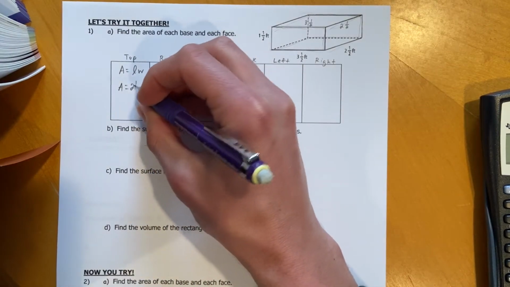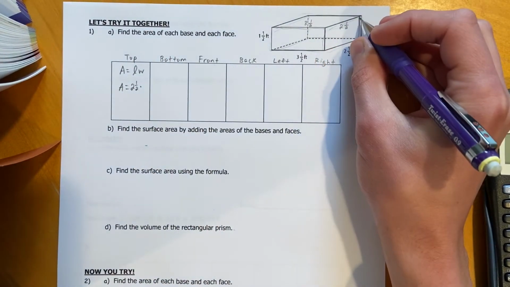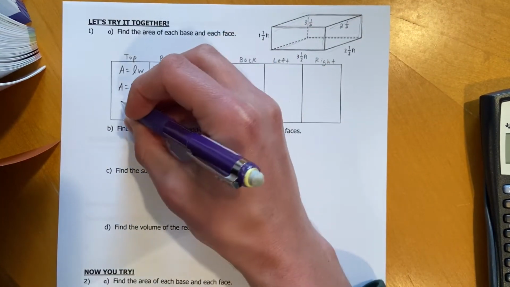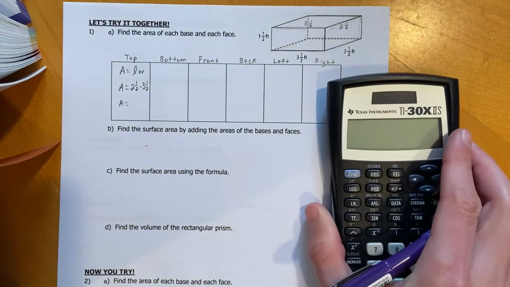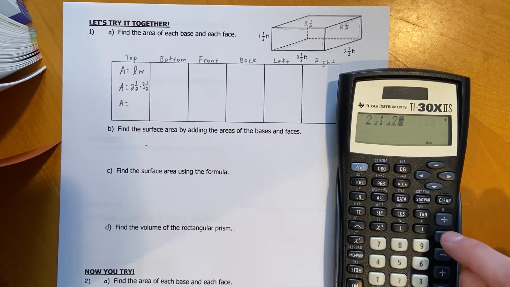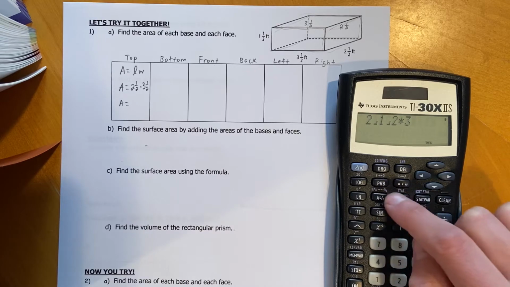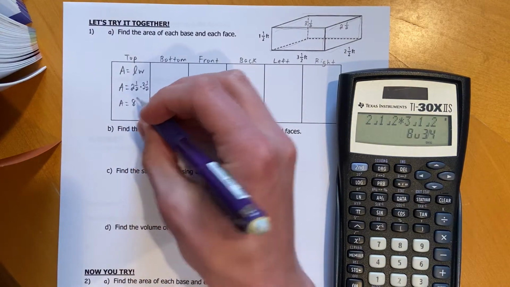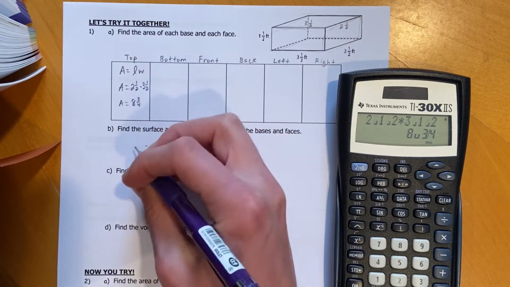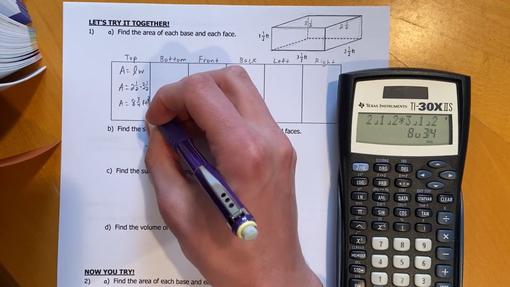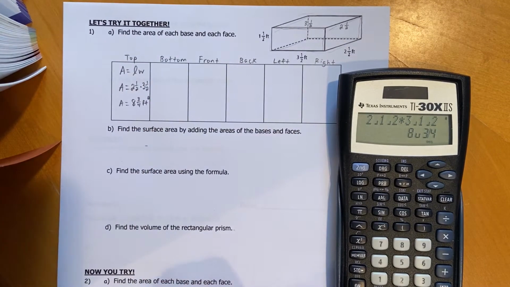So 2.5 times 3.5, make it 2 1/2 times 3 1/2, 8 3/4 feet. And we're talking about an area here, so it's square units. Now that's just the area of the top.